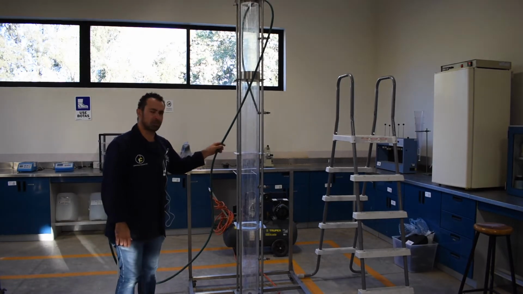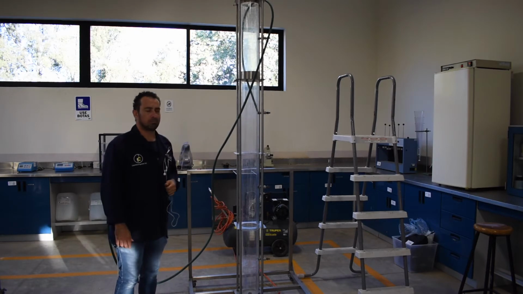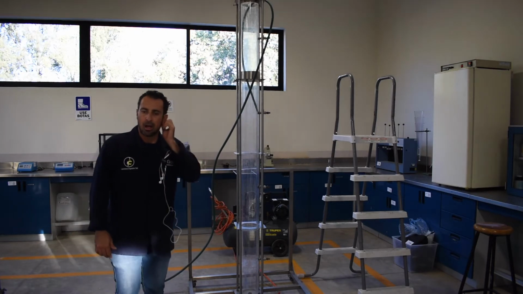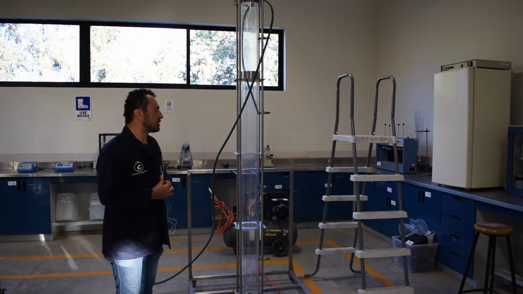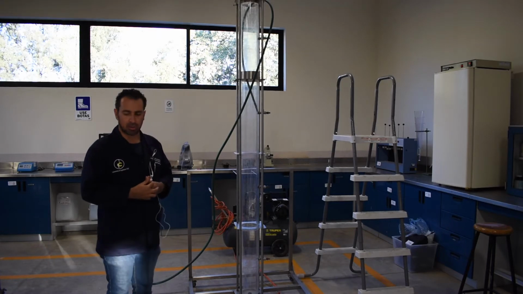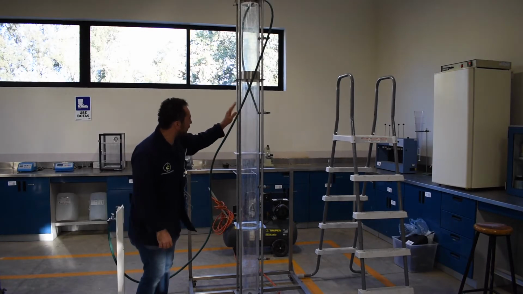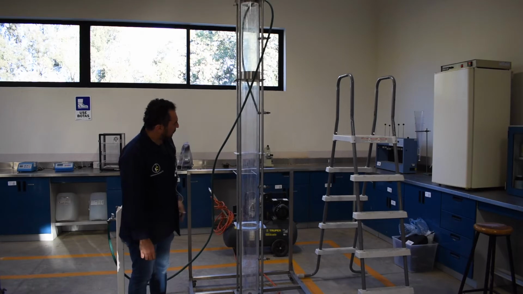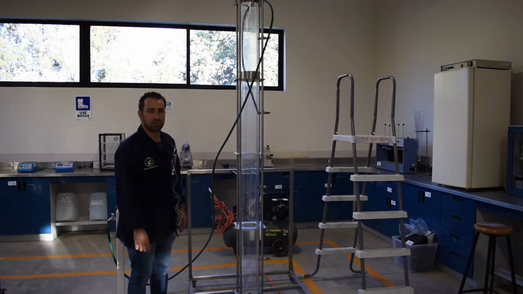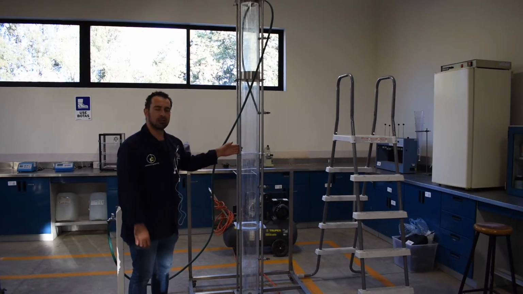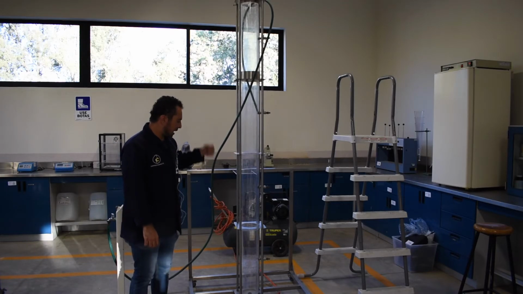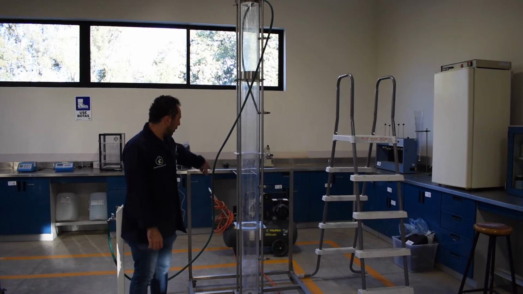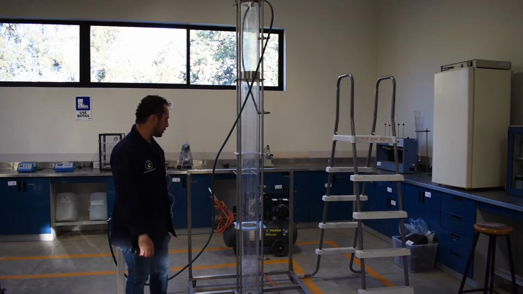For demonstration purposes, we're going to use potable water. However, you're going to be using water from the treatment plant, from the clarifier, which is tank number 6, if I recall correctly. As you notice here in our column, we have 4 ports. You're going to be measuring after a time, right? So you're going to be mixing our water with our pressure tank.